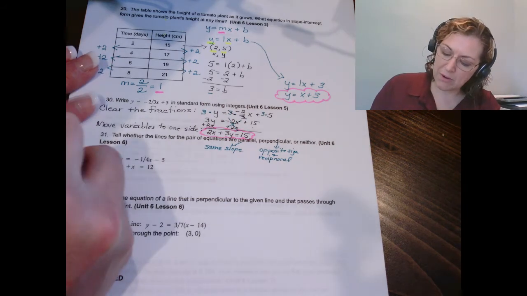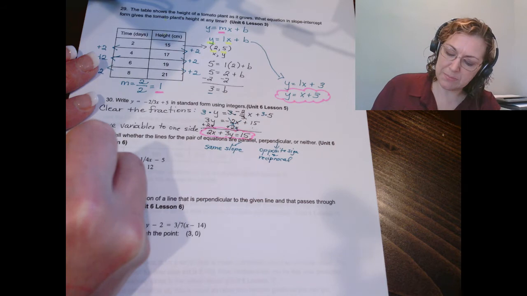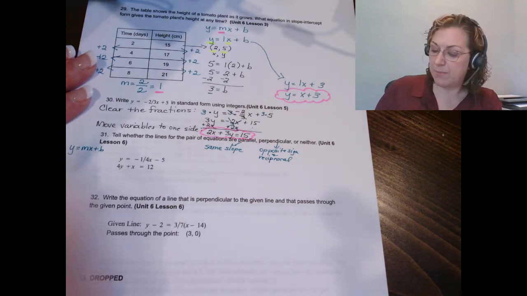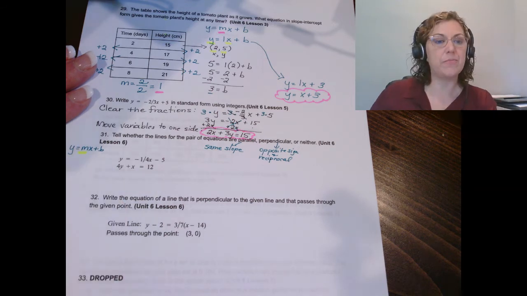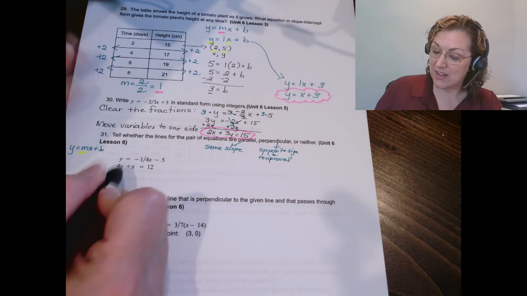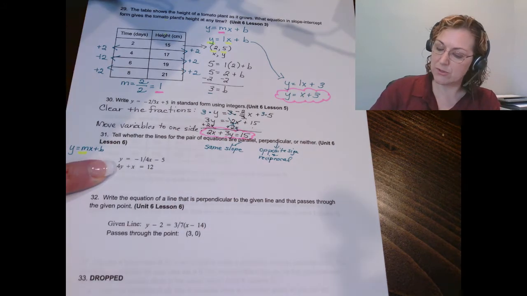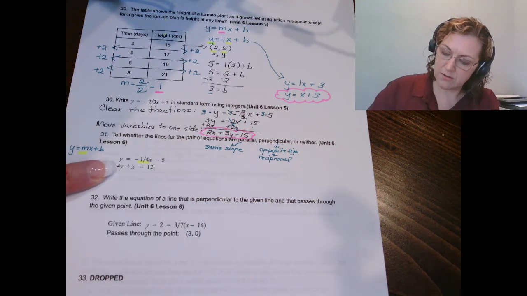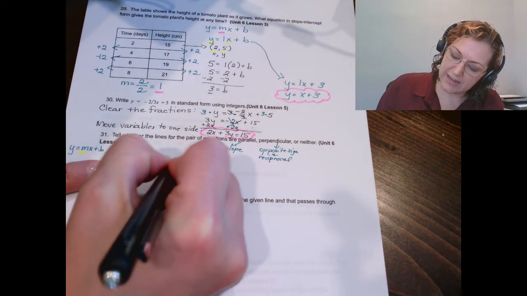Okay, so remember, we're looking at y equals mx plus b, so we can tell the slope. We're looking for that number in front of x to tell the slope. Well, really nice for us there on that first equation. They've already put this in slope-intercept form. We can tell the slope. It's right there. This slope is negative 1/4.